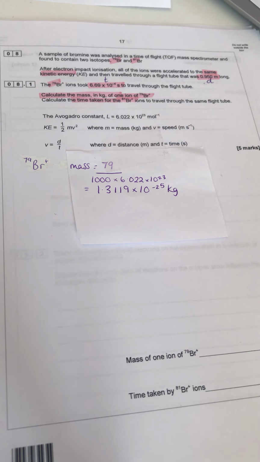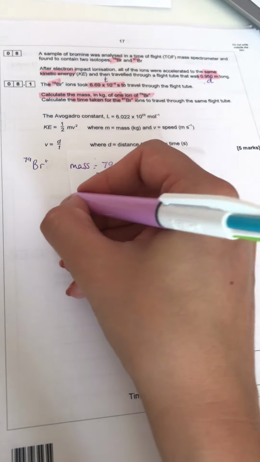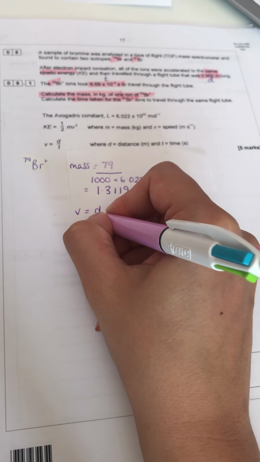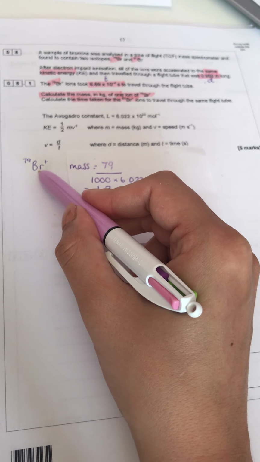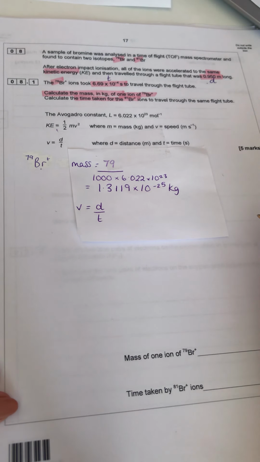I'm just going to leave it for now, and I'm going to carry on with my calculation because we've also been given in the question the distance and the time of the 79Br ions. So what we can do is use them to work out the velocity of the 79Br ions to then use that in the kinetic energy calculation.